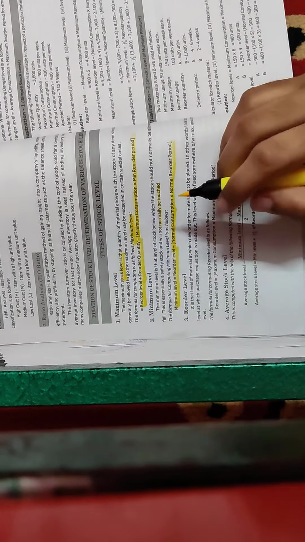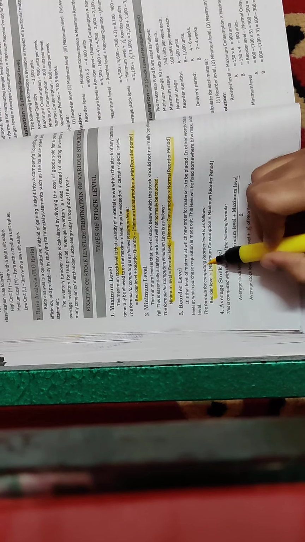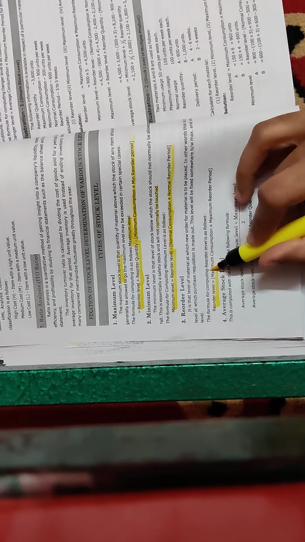Next is reorder level. Reorder level is the level where a new material stock has to be ordered, wherein you realize the need to place the order for the material. Reorder level comes after your maximum level and your minimum level. The formula for reorder level is equal to open brackets maximum consumption into maximum reorder period, close brackets.